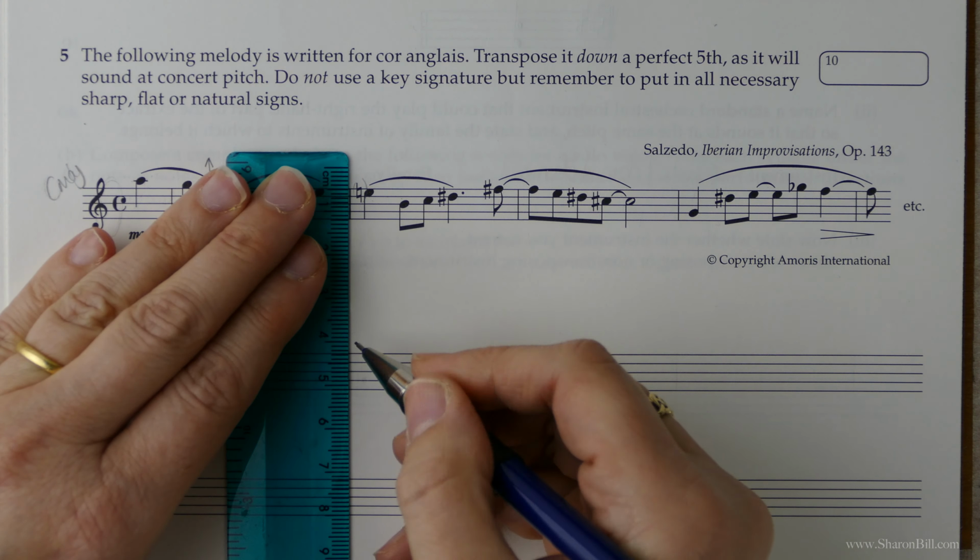So 1, 2, 3, 4, 5 takes us to D. Oh, I better just pop the time signature in. Now we're coming down a step. I'm going to worry about stems and all the other bits and bobs once I've got the note heads in the right place. Let's think about one thing at a time. Now next door down takes us to B.